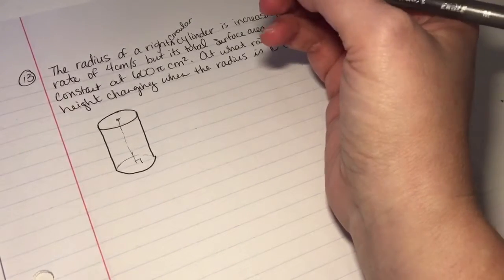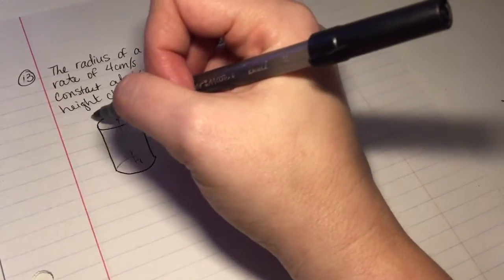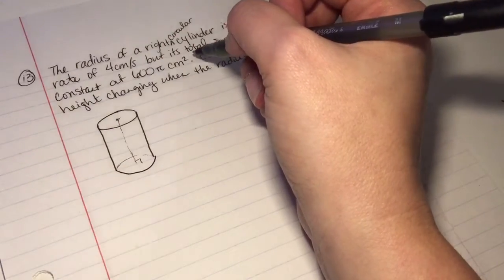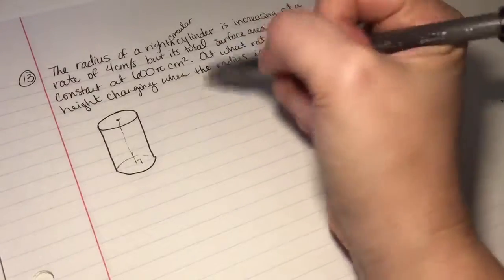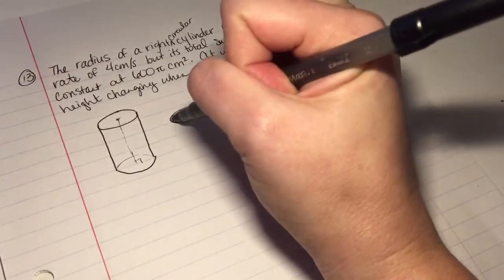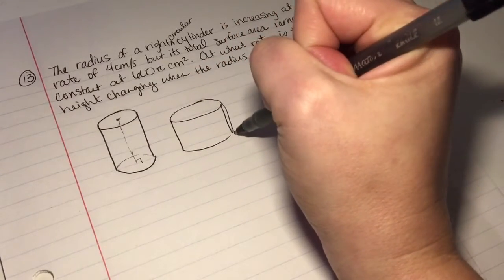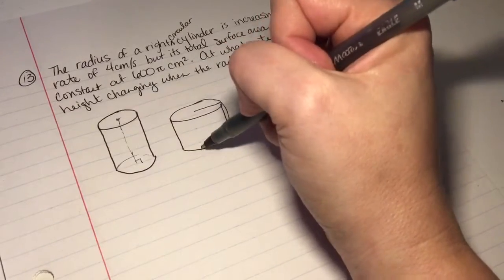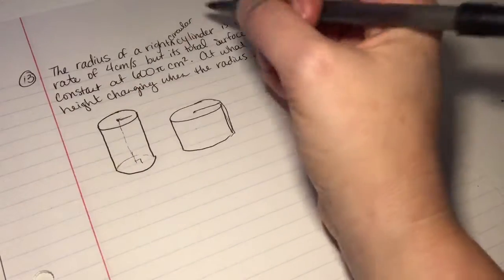The radius is increasing, which means it's becoming wider, but if the surface area is going to stay the same, then it would also have to be getting shorter. So like it's drawing a new one, this would be maybe a new one, right? Wider, but shorter, so that the surface area stays the same.